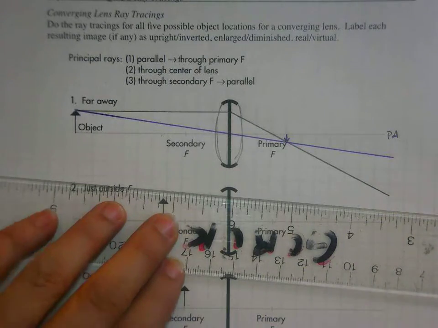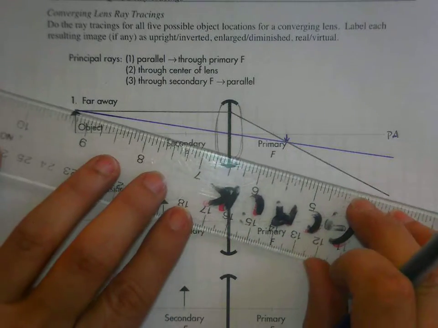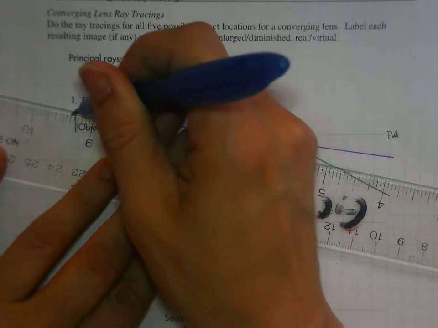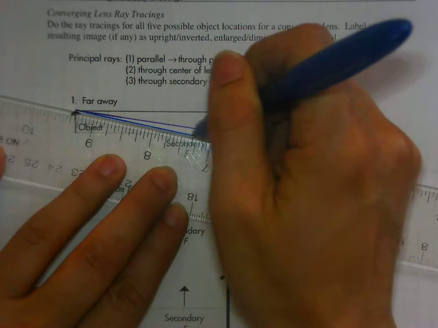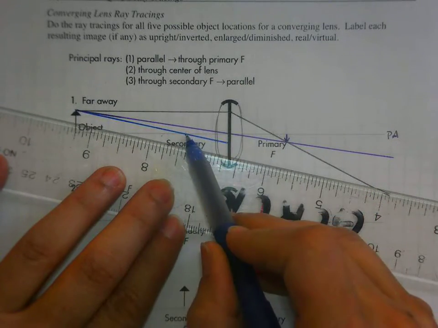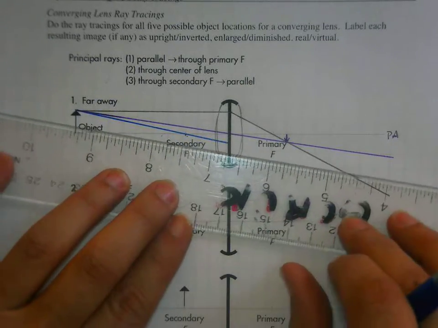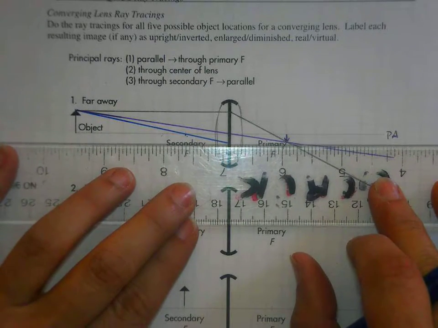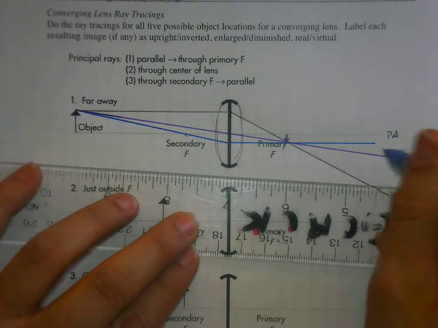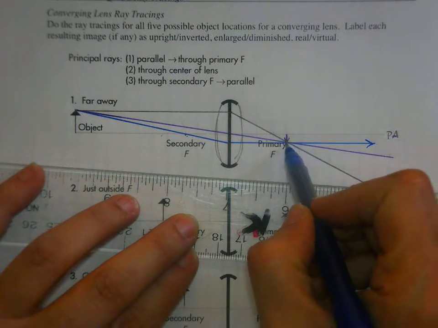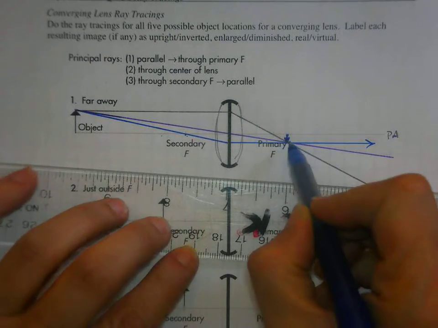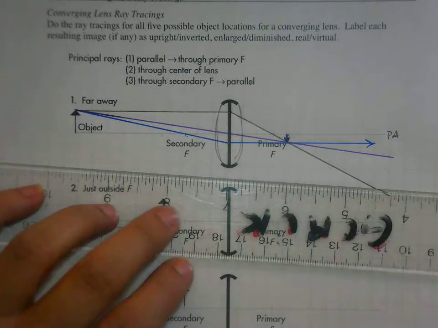All right, so if I want to do the last one for fun, it goes through the secondary focal point. This is like the opposite of the first one. Goes through this point right here, which is the same distance from the lens, just on the other side, and then gets refracted parallel to the principal axis. And if I do a good job, I should have all three crossing at the same point. Yeah, pretty much I do. So that forms the top of the image.